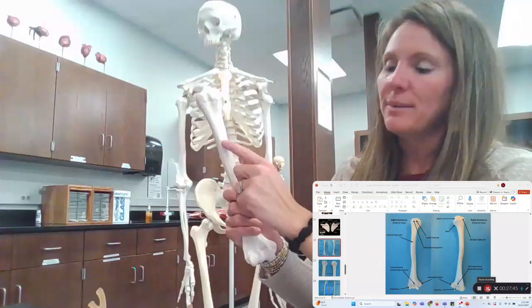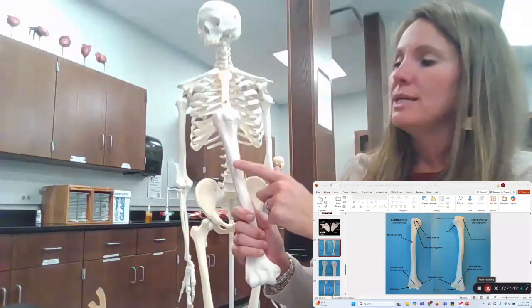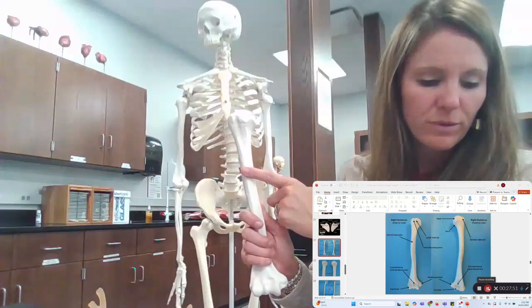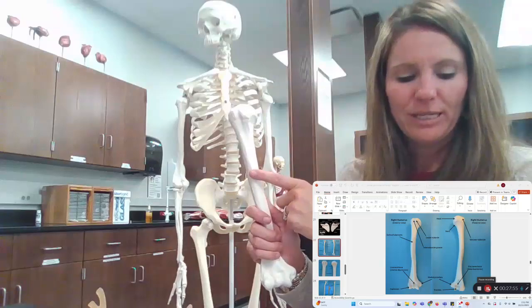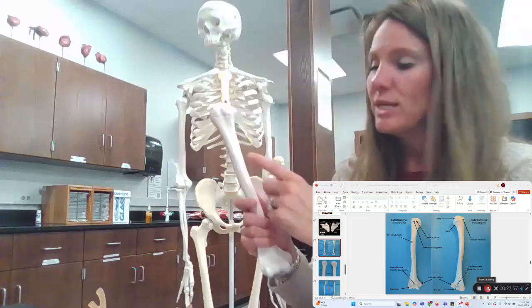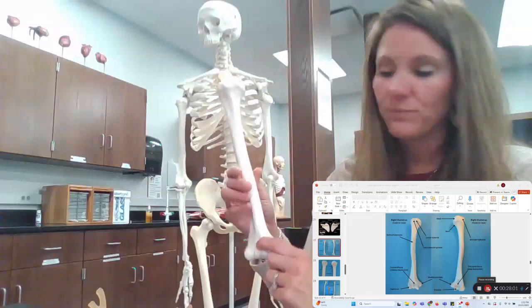Right here, this kind of bump on the front, we're going to learn later how that's really important for muscles. It's a rough V-shaped area on the lateral side of the bony shaft, it says. It's right in the center of the bone where it's bumpy on the front.